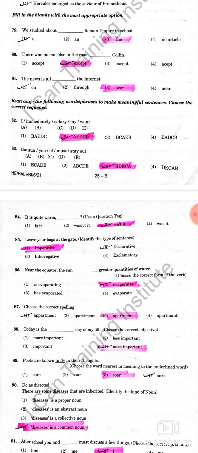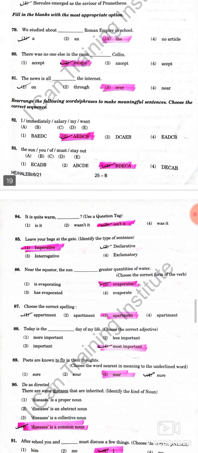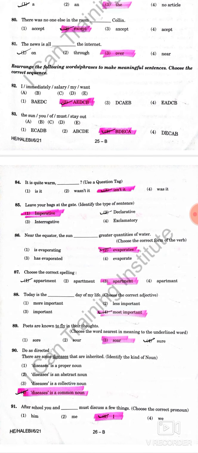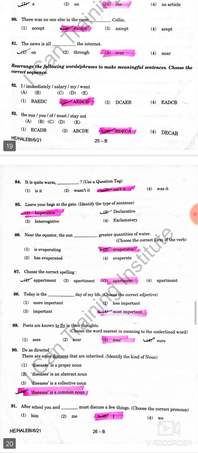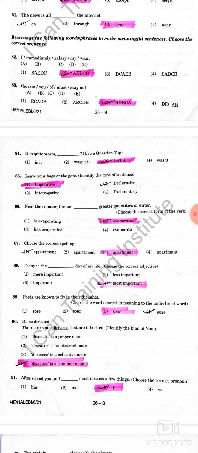Rearrange the following words and phrases to make meaningful sentences. Choose the correct sequence. Question number 82. I, immediately, salary, my, want, and the answer is option number 2. Question number 83. The sun, you, off, must, stay out, and the answer is option number 3. Question number 84. It is quite warm, use the question tag, and the answer is option number 3.